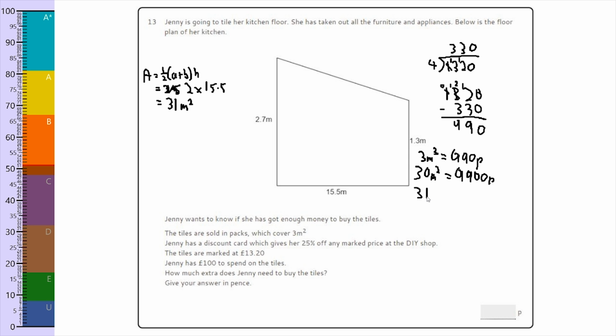And therefore, 31 meters squared. We can't do 31 meters squared. It doesn't work that way because they come in packets of 3. So I'd need to buy 33 meters squared in order to get the 31. I want 31 meters squared coverage, but if they come in packs of 3, I can't get 31, I need to get 33. So I'm going to add on another one of these.